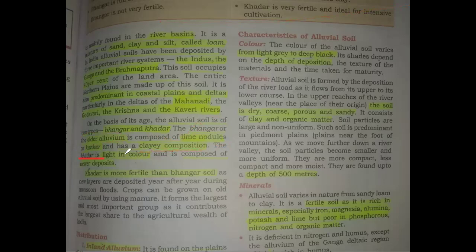The Kadar is light in color and is composed of newer deposits. Kadar is more fertile than Bangar soil, as new layers are deposited year after year during monsoon floods.